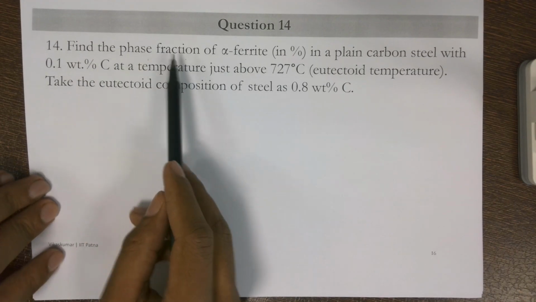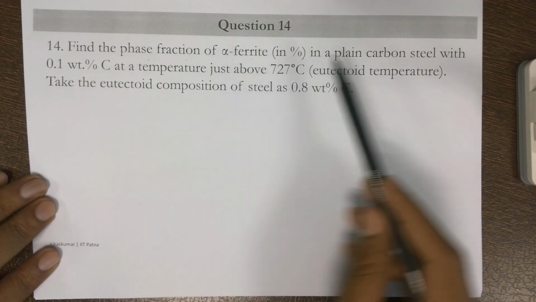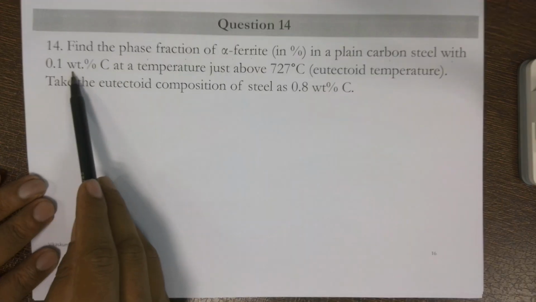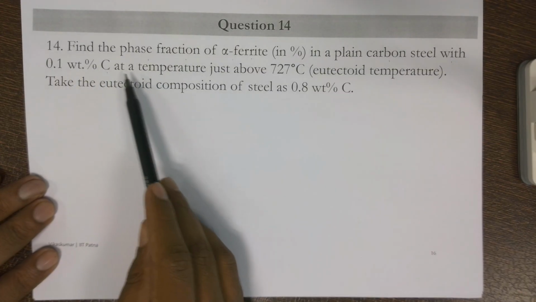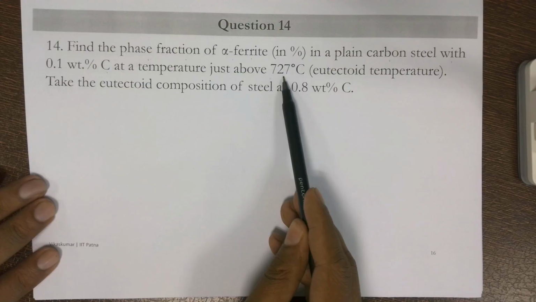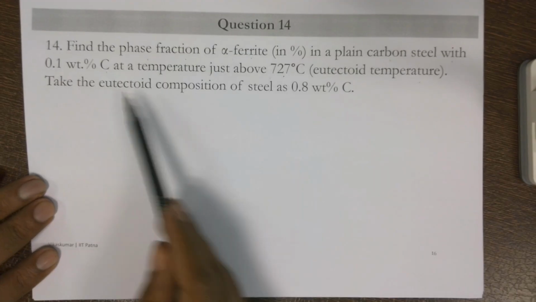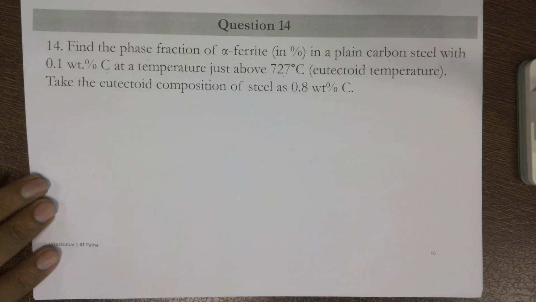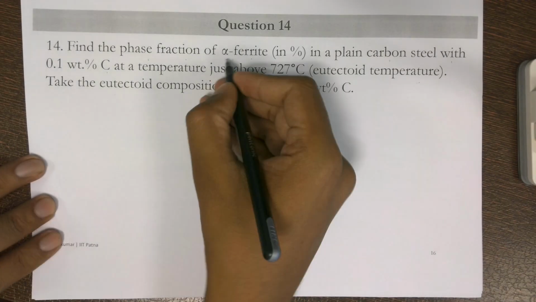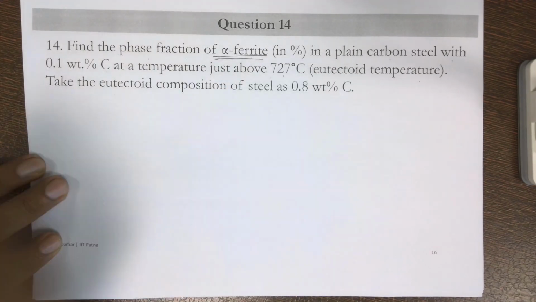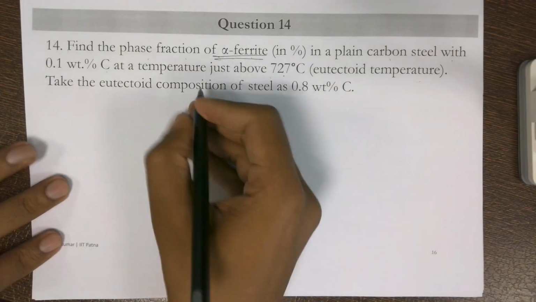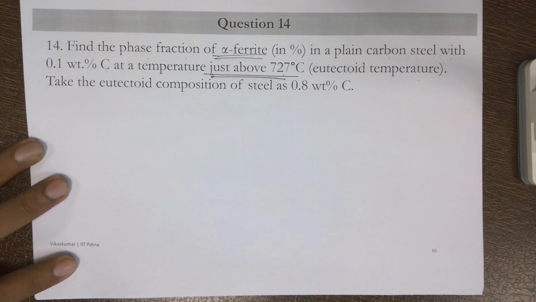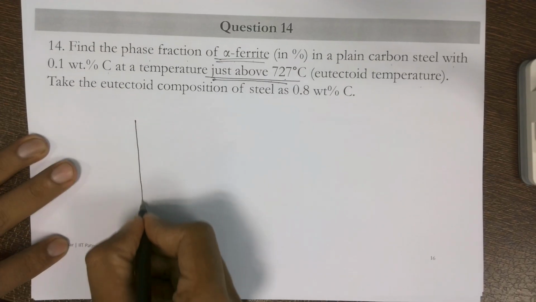Find the phase fraction of alpha ferrite in a plain carbon steel with 0.1 weight% carbon at a temperature just above the eutectoid temperature. Take the eutectoid composition of steel as 0.8. We have to find the phase fraction of the alpha ferrite in a plain carbon steel, and we are just above 725 degrees Celsius. Let's draw the phase diagram.